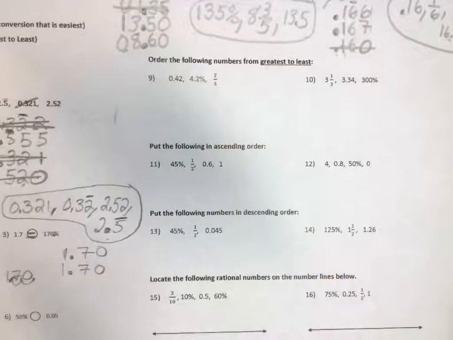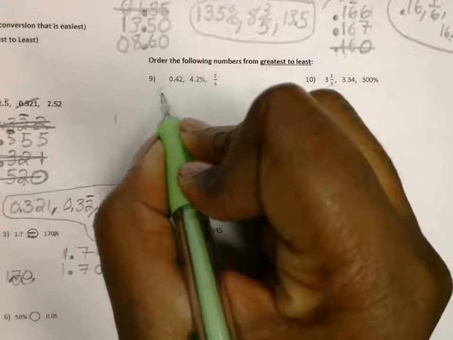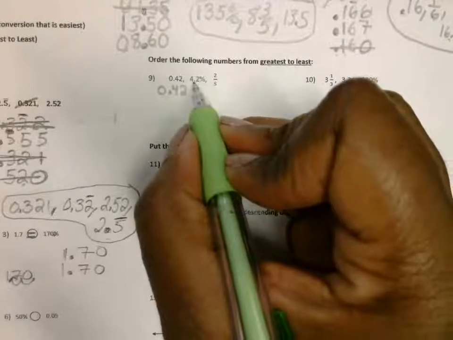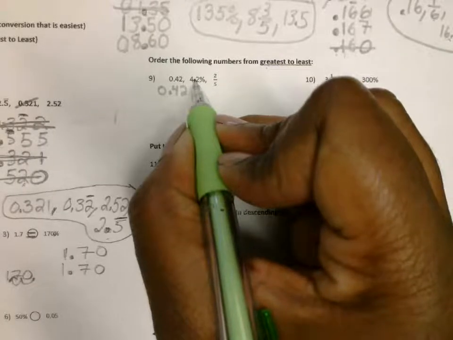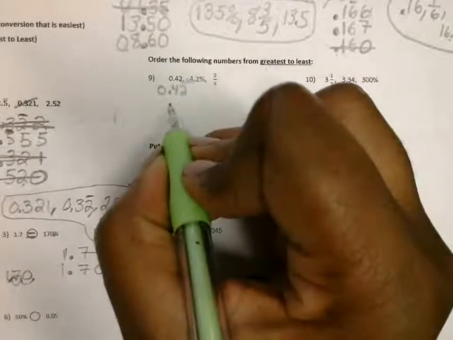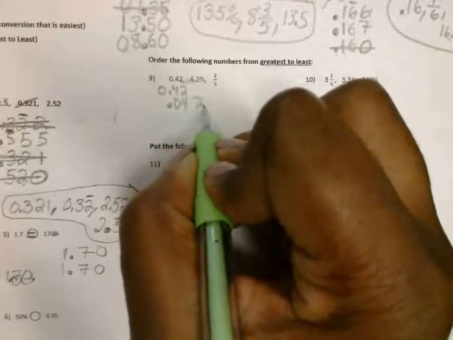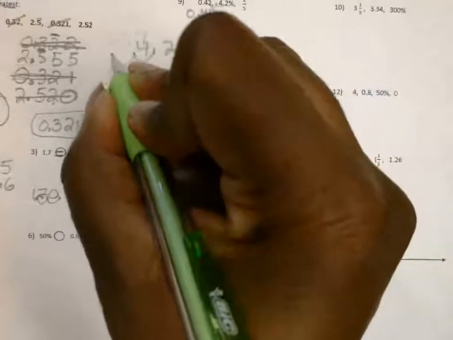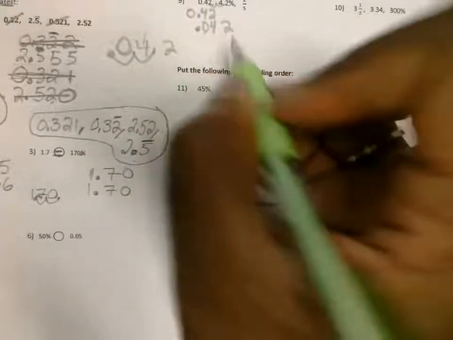Let's see if we got it right. Okay. So here, this is already written as a decimal. Okay. Now convert this to a decimal. Some of you started back here. The decimal's right here. So you have to go from the decimal and move it 2 spaces. So this is going to be a decimal 0, 4, 2. Because see, we had 4.2. Move the decimal over twice. 1, 2. We're going to put a 0 here. So this is 0.042.